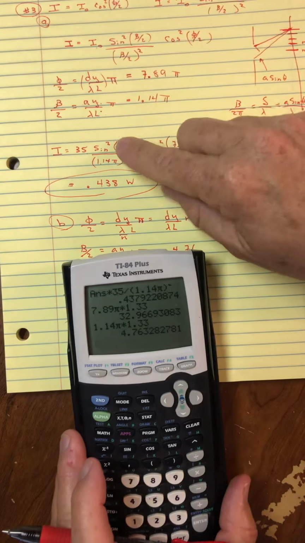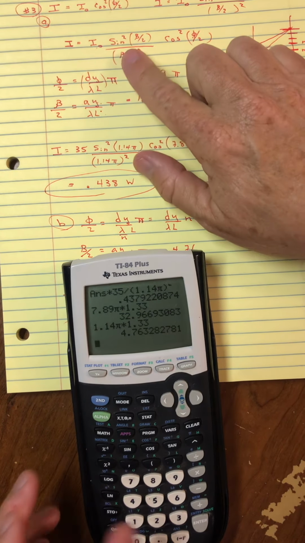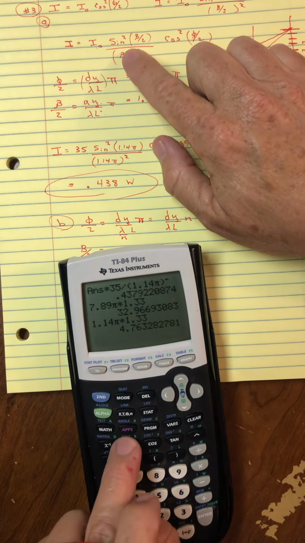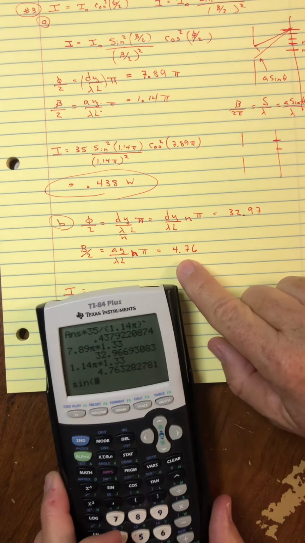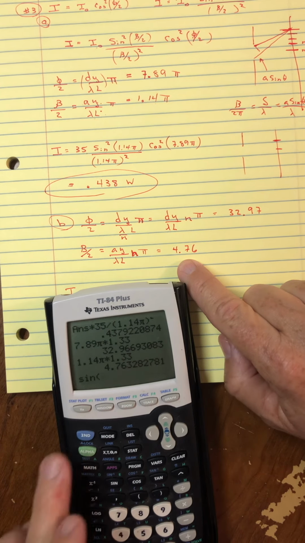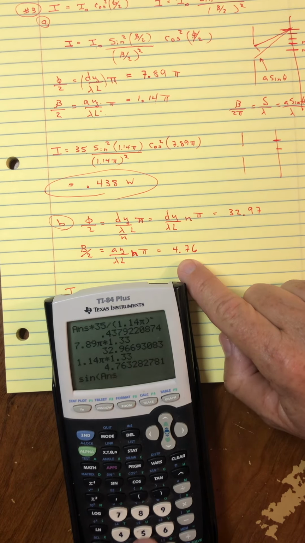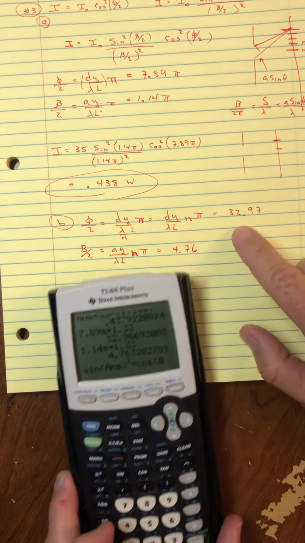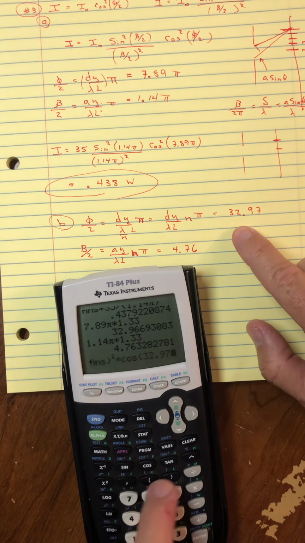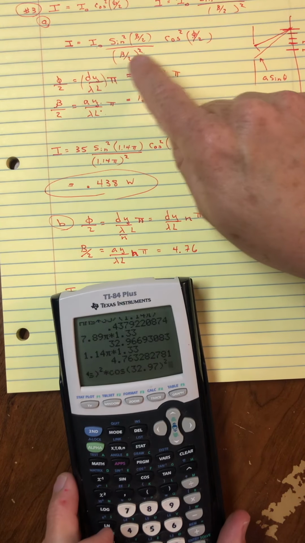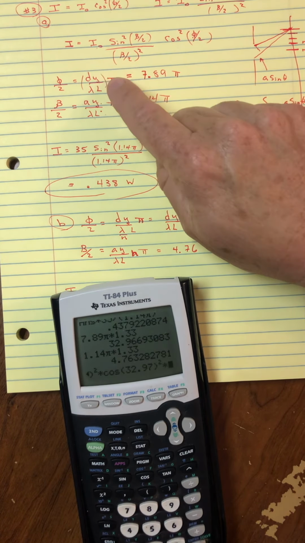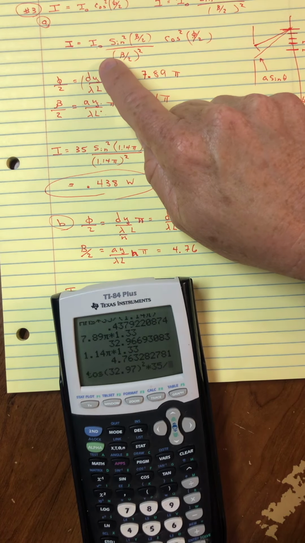That way I can do part B by putting everything in real quickly. I might start with the sine of the beta, and that'd be the last answer. Let me close that and square that. Then times the cosine, and this would be the 32.97. Let me close and square that. So that'd be these first two. Let me then multiply it by the 35.